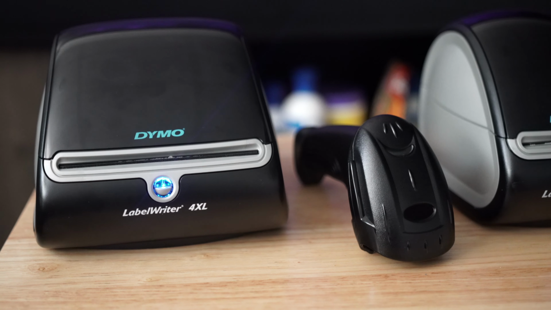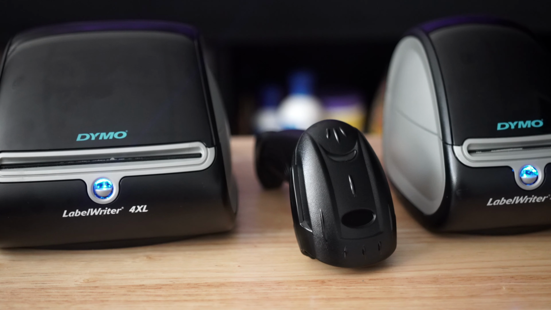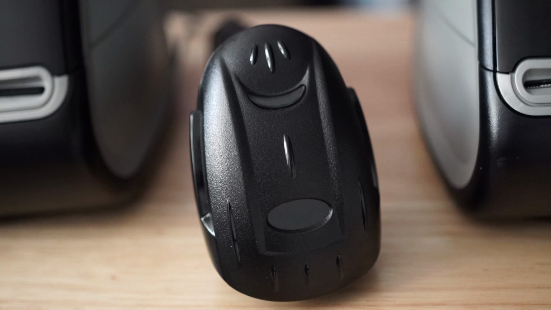I'm going to show you the stuff that we use to make this process a lot easier. The first thing is a barcode scanner. This barcode scanner is super cheap. We paid like $25 for it. I'm not going to recommend getting a more expensive one, but I will say that this barcode scanner has a very hard time connecting to my Mac computer. We use this basically at the store. I don't use it at my house.